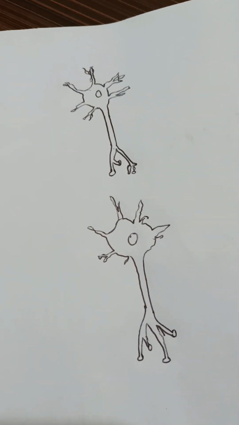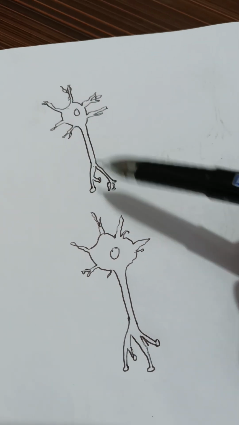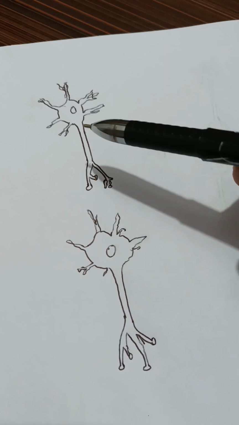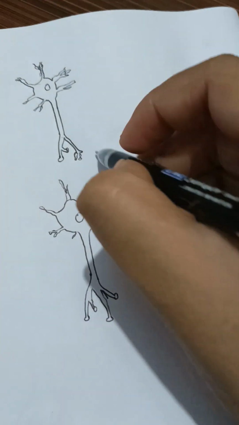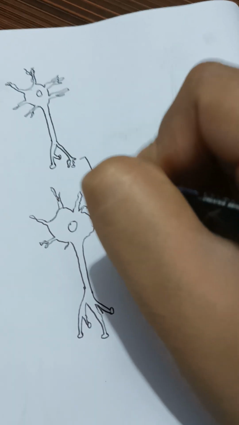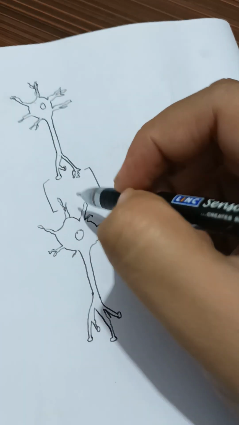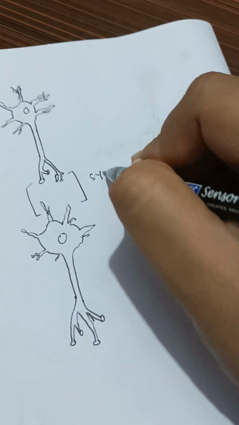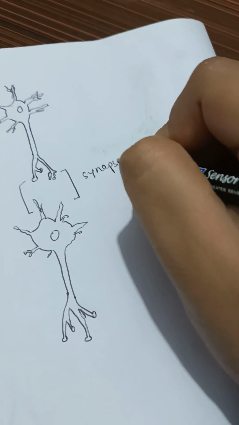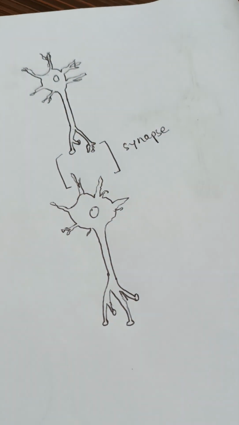Now, what is a synapse? Suppose these two are adjacent neurons. The space between these two neurons is called a synapse. Okay?